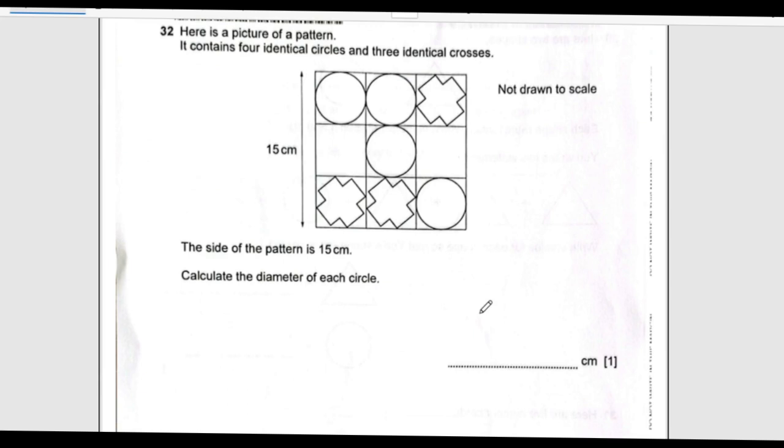Number 32, here is the picture of the pattern. It contains 4 identical circles and 3 identical crosses. Side of the pattern is 15. Calculate the diameter of the circle. So, if you see, we have these circles here, 1, 2 and this is also the same. So, this part is divided into 3 sections, right, 5, 5 and 5. So, that means this is the diameter, right. So, diameter is 5 centimeters.